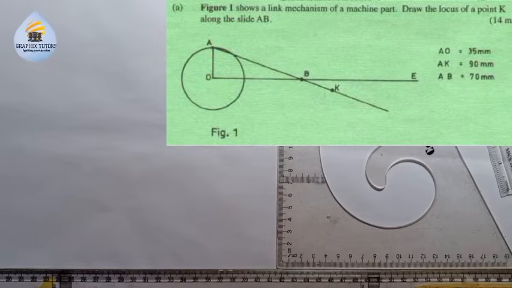Now, when you are dealing with link mechanism, the first thing you need to draw is the crank. Now you'll be wondering, where is the crank and what is the crank? The crank is the revolving part of the machine. I'll call it the motor, or a part connected to the motor that moves in a circular manner, either clockwise or anti-clockwise.